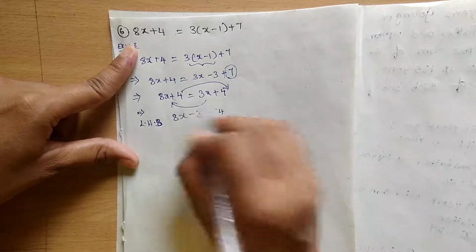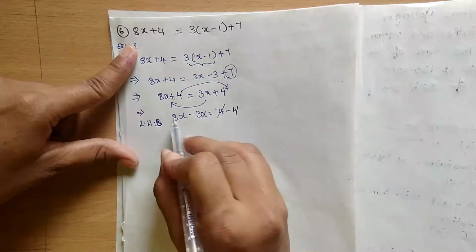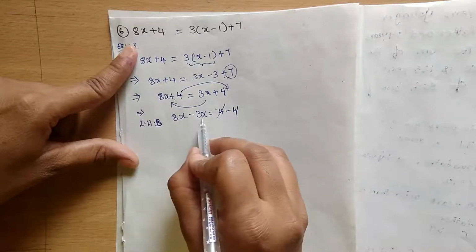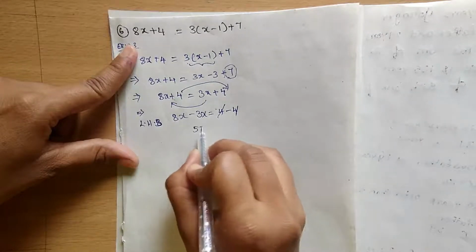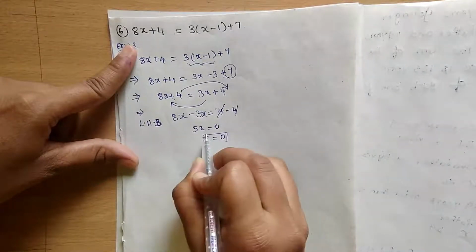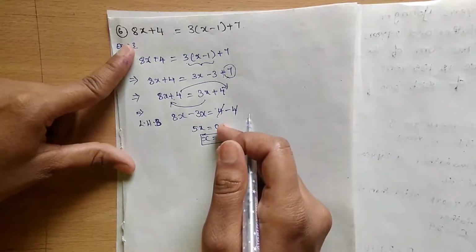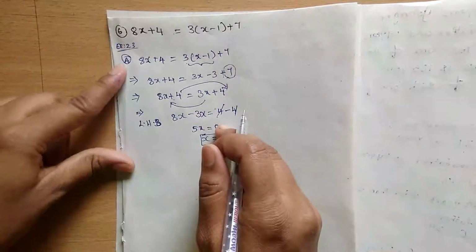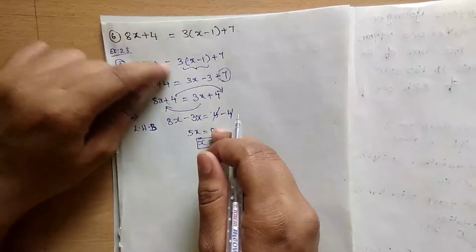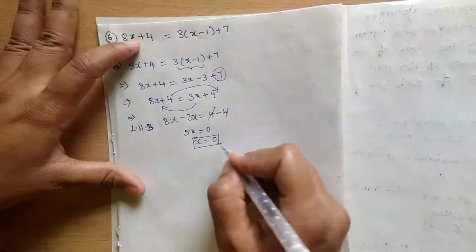Here plus 4 becomes negative on the other side, so 4 cancels. Here 8x minus 3x is 5x equal to 0. Here x equals 0, because 5 is multiplying, it gets divided, and 0 divided by any number is 0. This is x equal to 0.